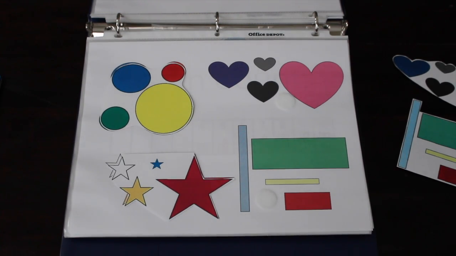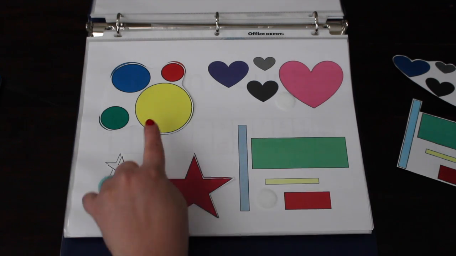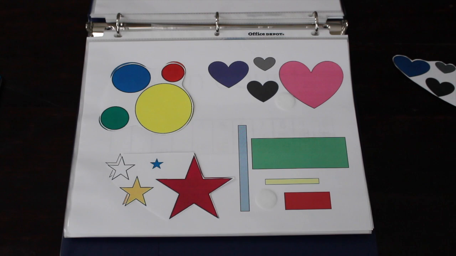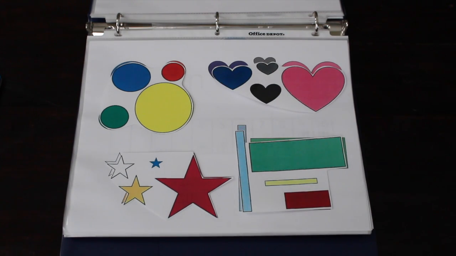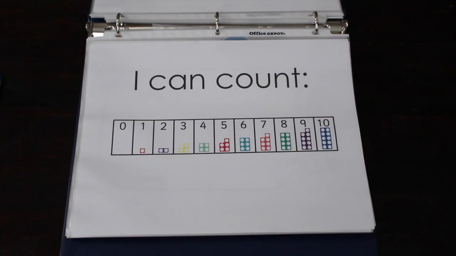Moving on to shapes, all of the shapes are grouped by category. So they can either sort by the type of shape, or I can say, okay, point to the blue rectangle, point to the yellow circle. So we can identify and we can also sort on this page. Now we're going to move on to counting.